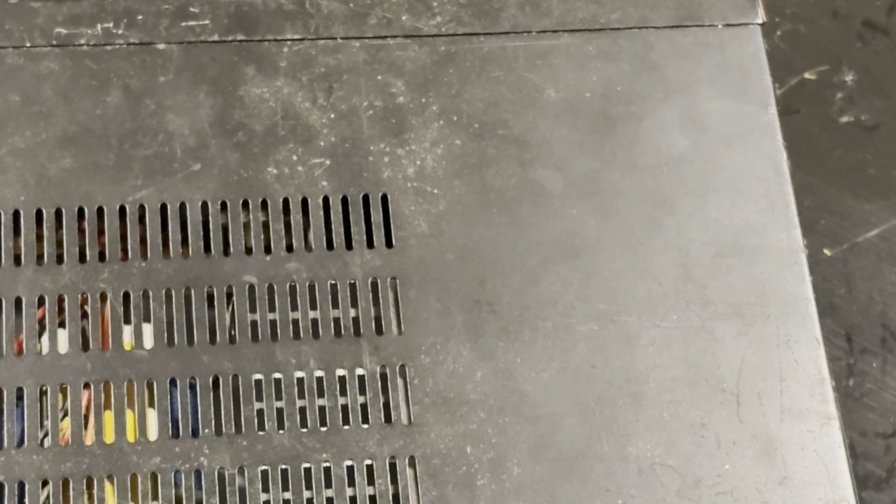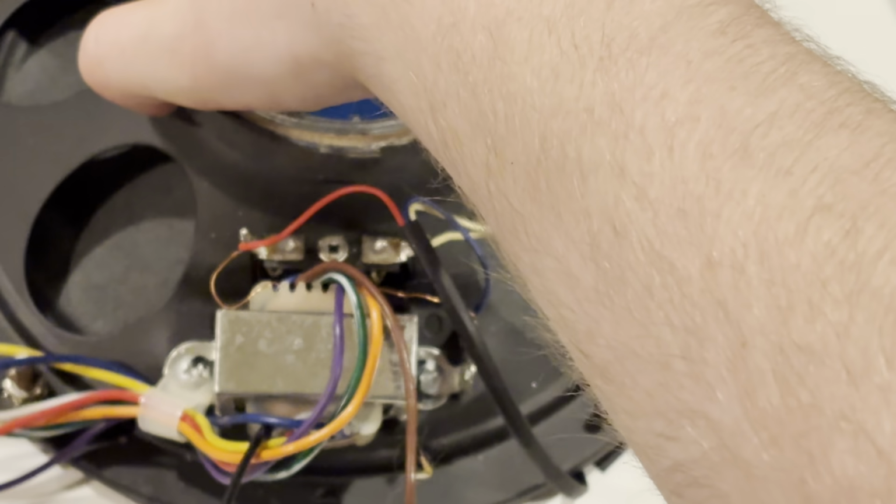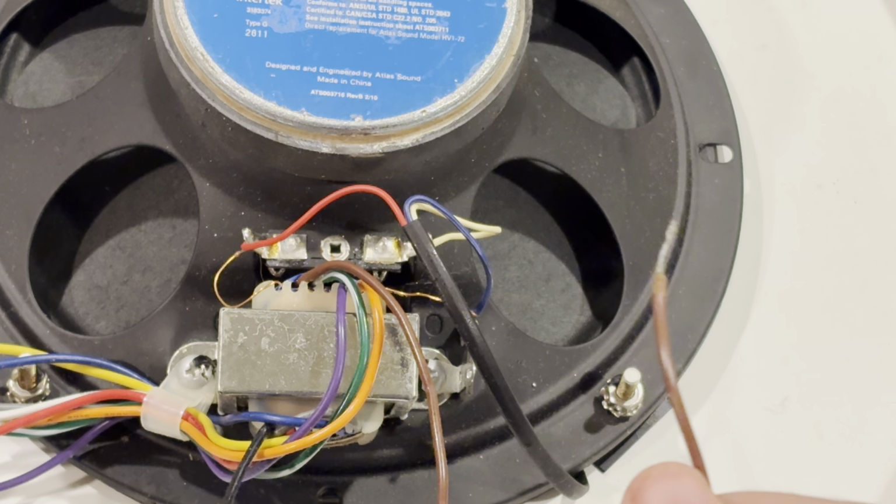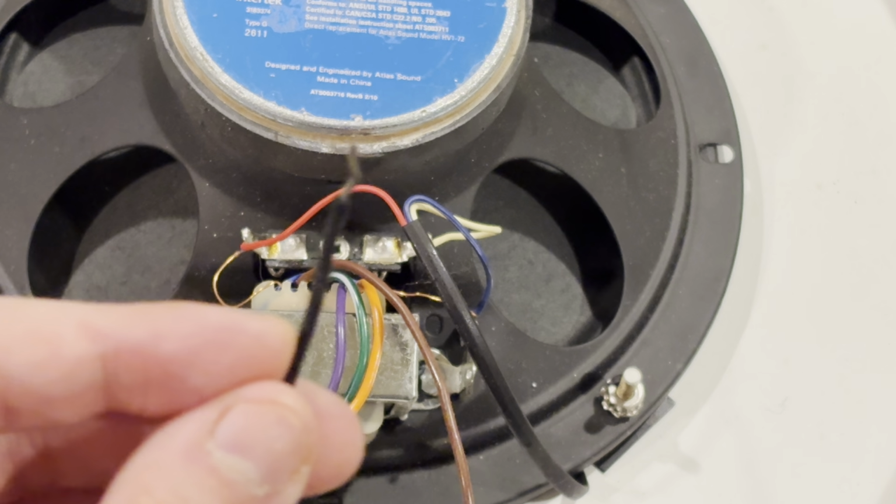So basically on your speaker there are these taps. This is a 5 watt tap, and then this is the common lead.